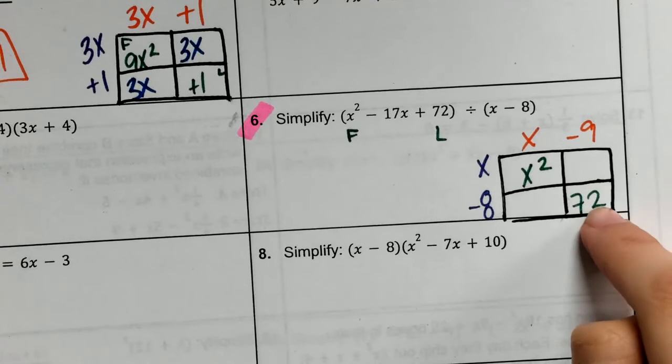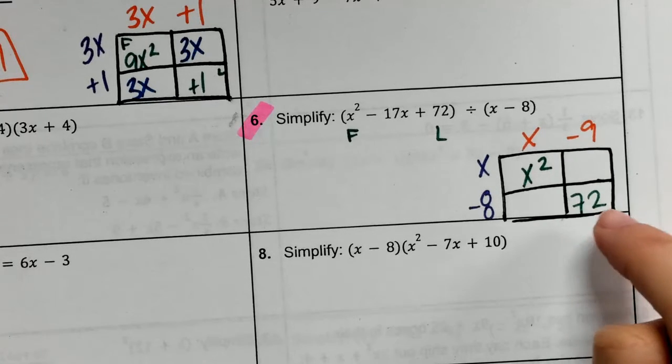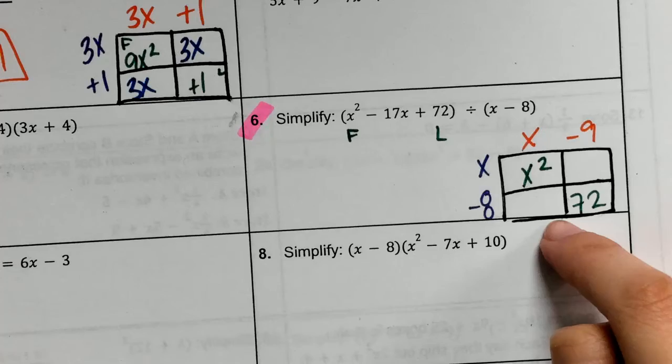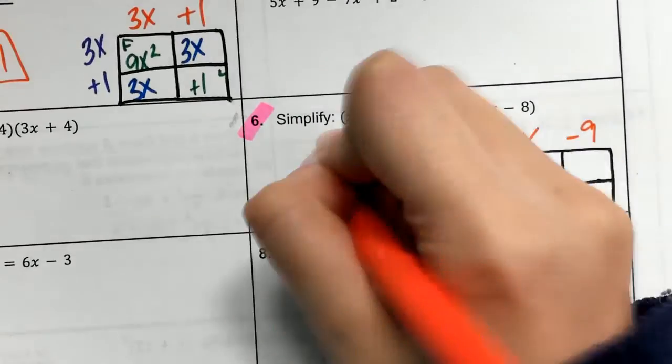8 times 9 is 72. Negative times negative is positive. So be careful about signs. If you had put plus 9, you would get the right number but the wrong sign, because you would be left with a negative 72. So my answer is x minus 9.